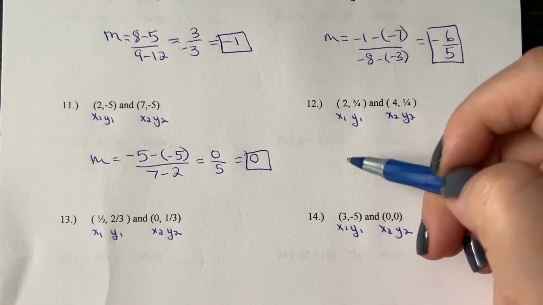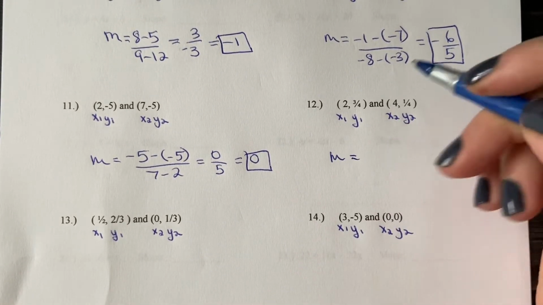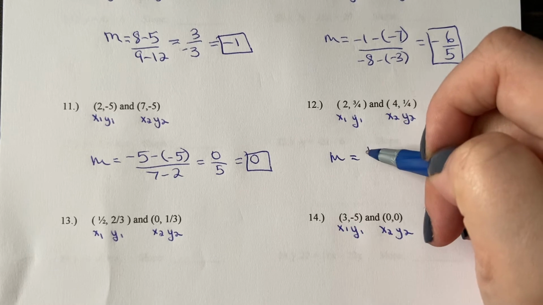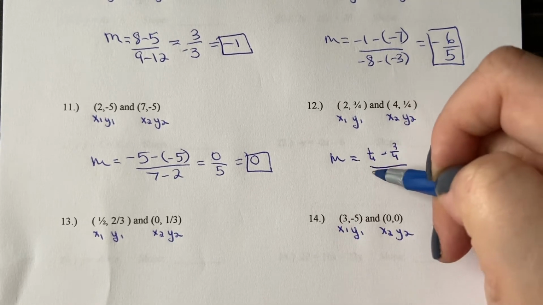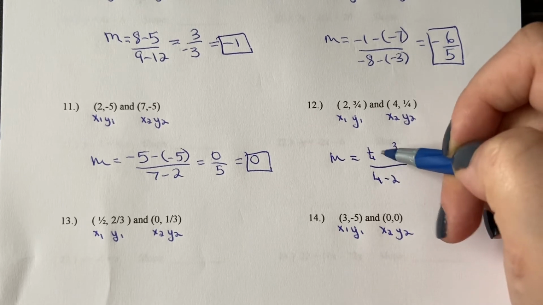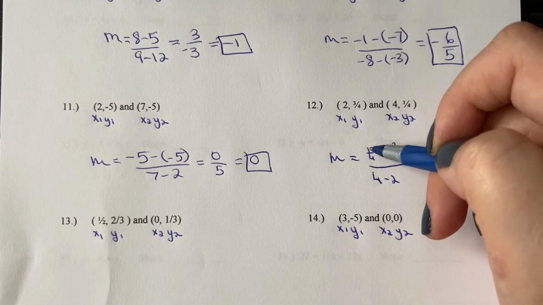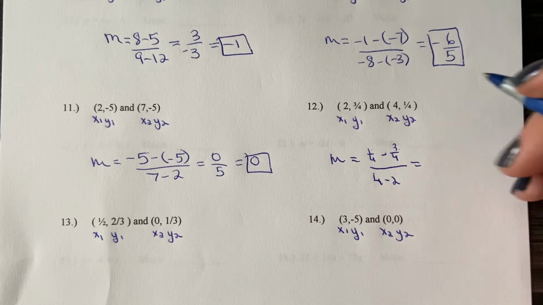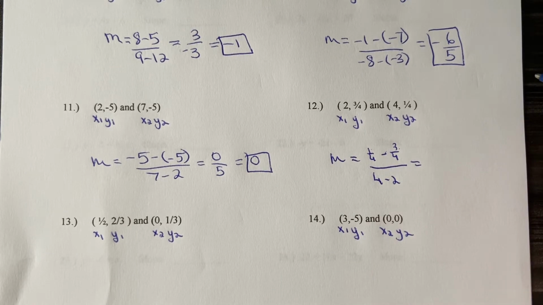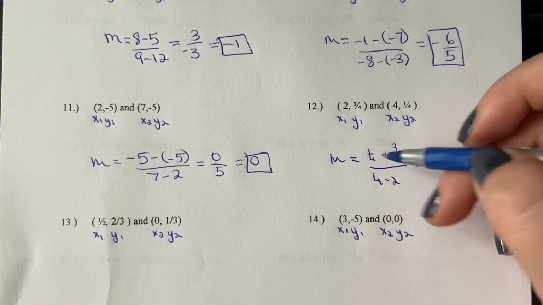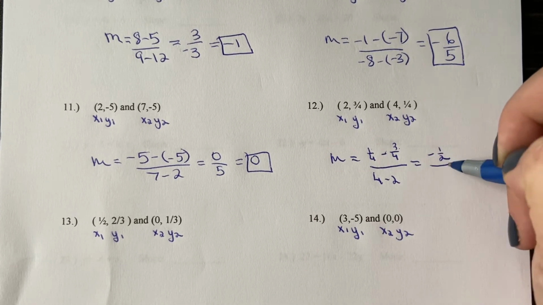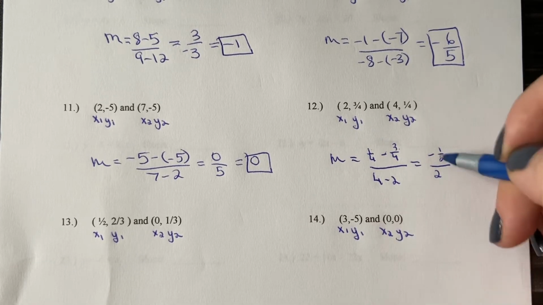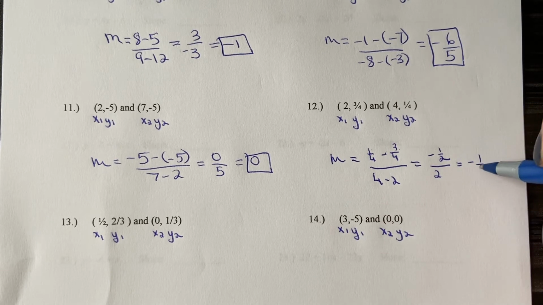Number 12. Now this one's got some fractions in it. So 1/4 minus 3/4 all over 4 minus 2. When you subtract the fractions, 1 minus 3 is negative 2, and then it's going to be over 4. So negative 2/4 is actually negative 1/2. But you can just let your calculator do that, and then when you divide this out, you get negative 1/4.